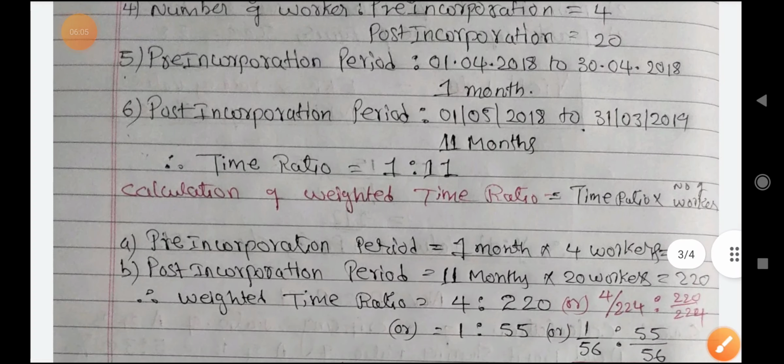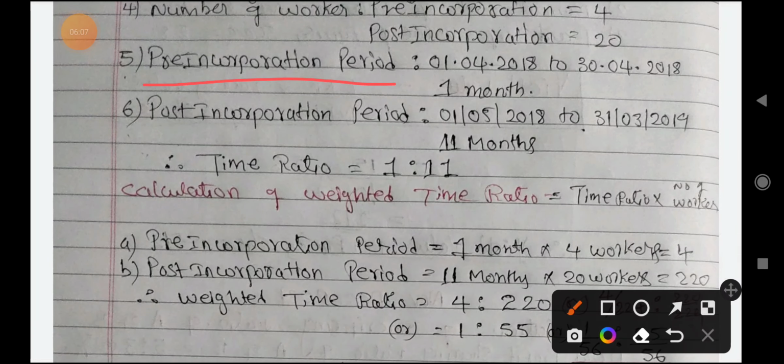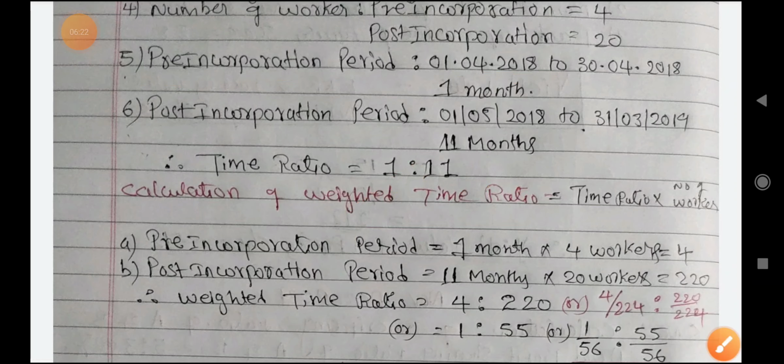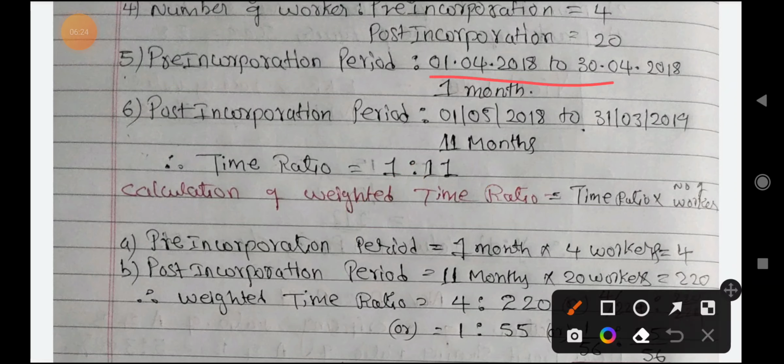This is what is given. So the pre-incorporation period will be 1/4/2018 to 30 April 2018, because the date of incorporation is 1st May. So 1 month is the pre-incorporation period, and the post-incorporation period, 1st May to 31st March, is 11 months.